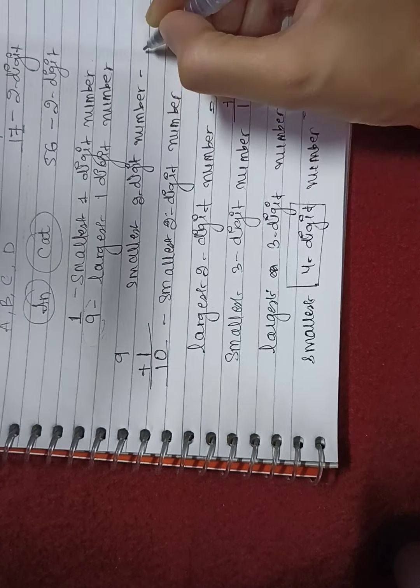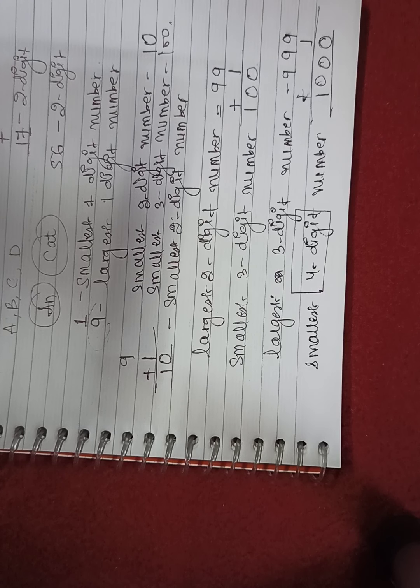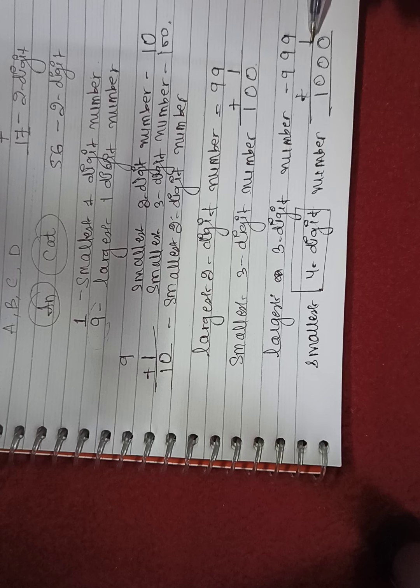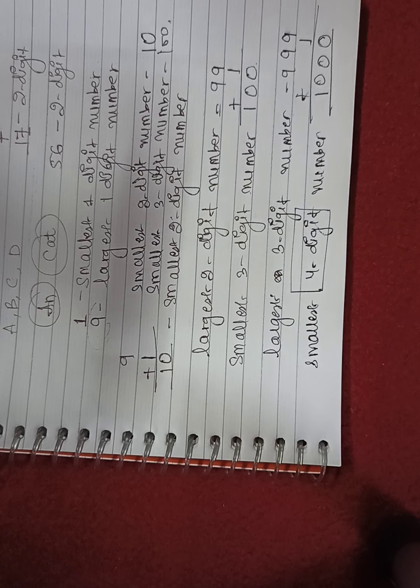Like we have got 100 here. After adding 1 to the largest two-digit number, we have got the smallest three-digit number. After adding 1 to the largest three-digit number, we have got the smallest four-digit number.